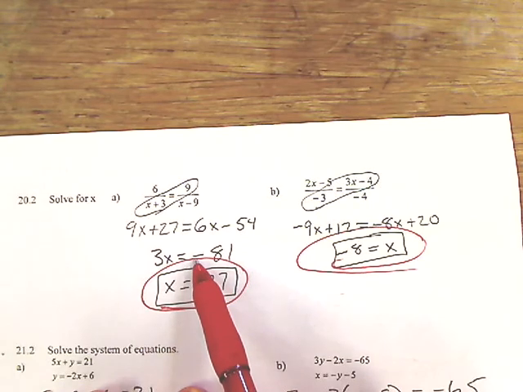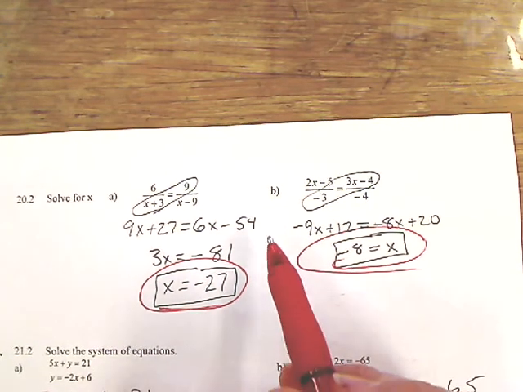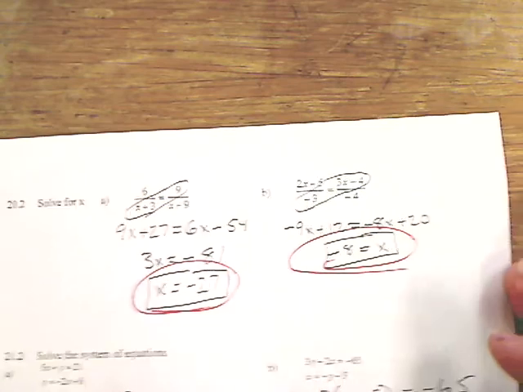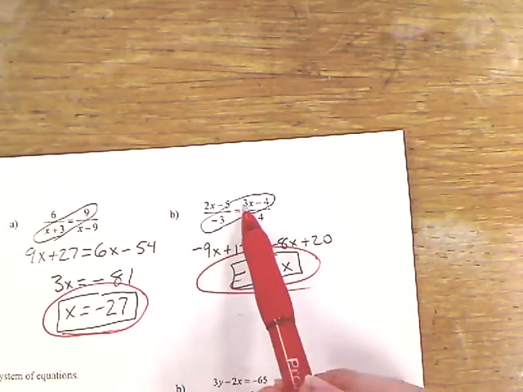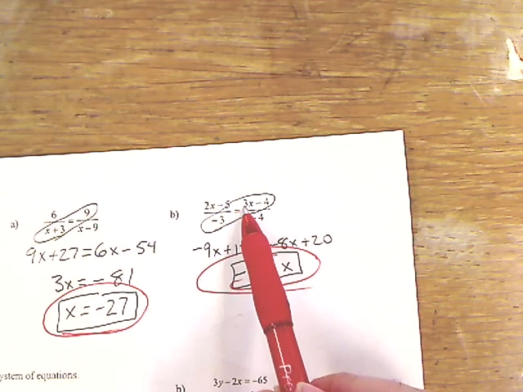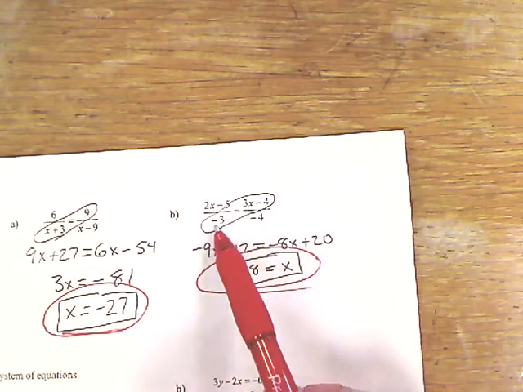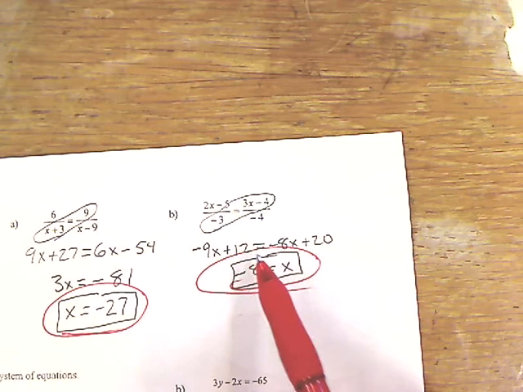Most of you just lost the negative. Pay attention to your negatives. Divide by 3, negative 27. Once again, watch your negatives. Negative 3 times 3x, negative 9x. Negative 3 times a negative 4, positive 12.